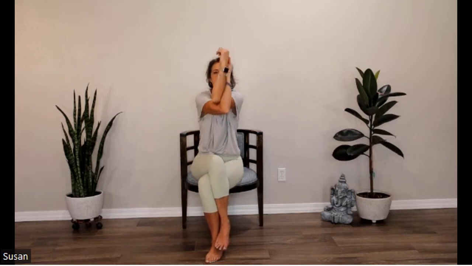Inhale, release, bring everything all the way up. Uncross everything, stretch it all out wide, shaking everything out. And as you bring the arms down, take your feet out to a wider position. So feet are going to be probably even wider than your shoulders.